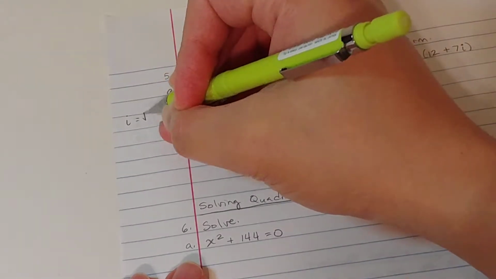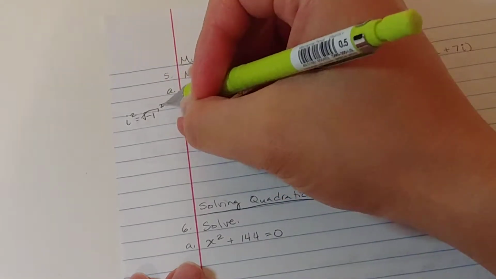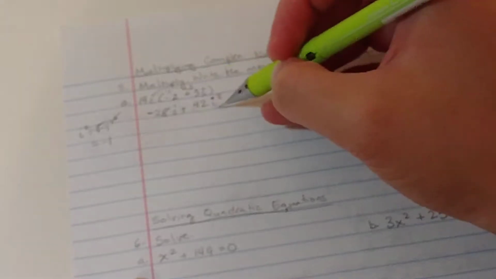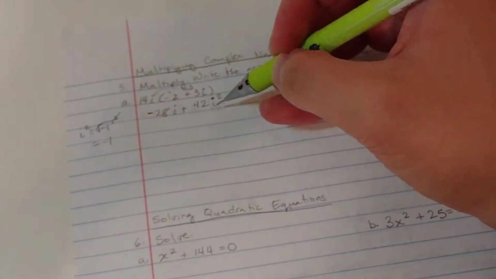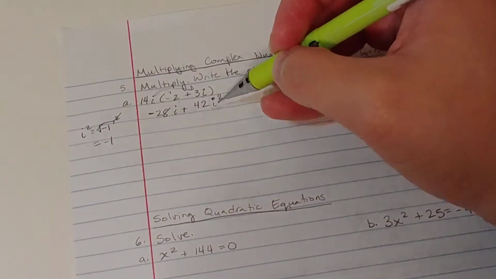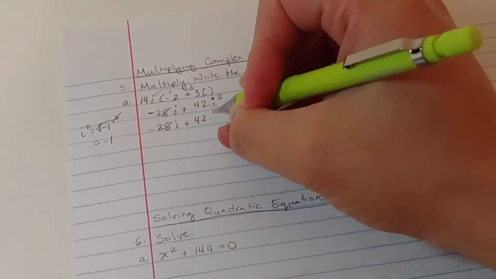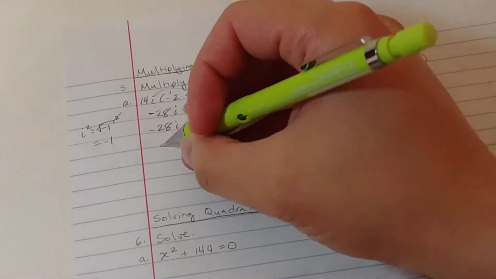Alright, and here i squared is going to be, so i is the square root of negative 1. So if we square that, the square roots cancel out, and we're left with negative 1. So we're going to replace the i squared, this is a regular i, here is the i squared, we're going to replace it with a negative 1. Alright, so we have negative 28i and plus 42 times negative 1. And 42 times negative 1 is negative 42.